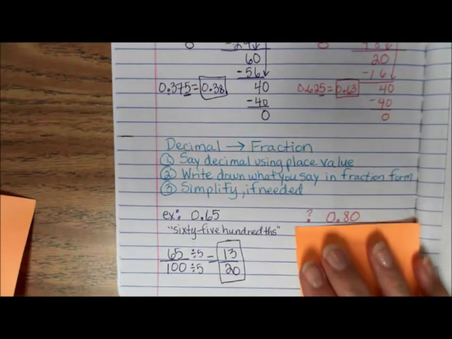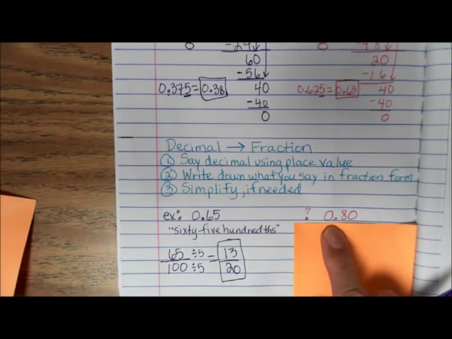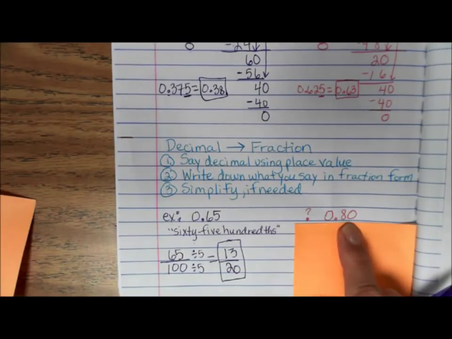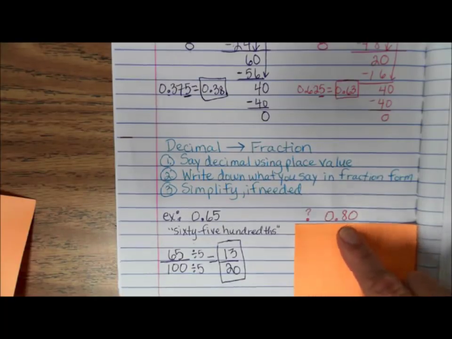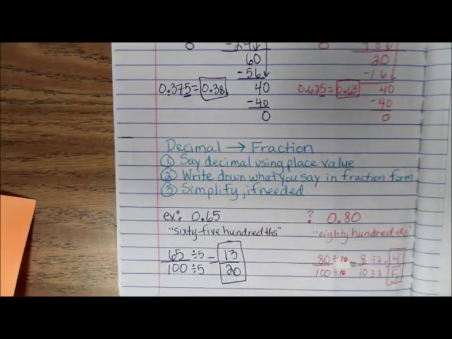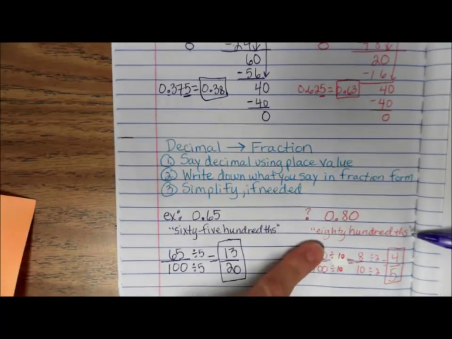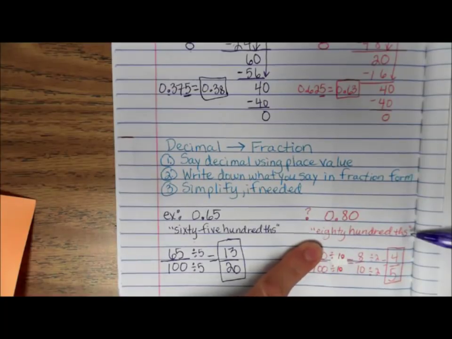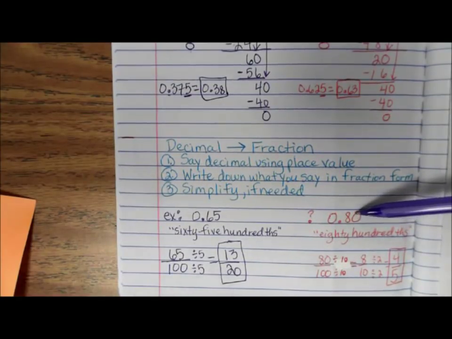All right, so now you are going to try 0.80. So go ahead and write that down. Pause the video, solve it, and come back on to check. Okay, so let's check your answers. Did you come up with 80 hundredths? Or you may have come up with 8 tenths if you disregarded that 0, either one.